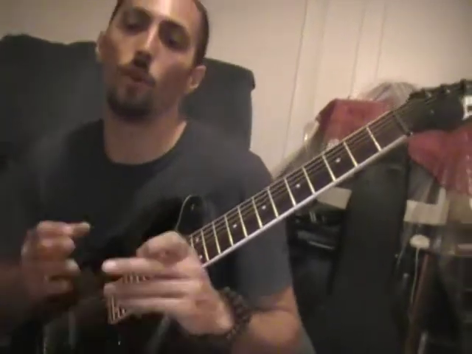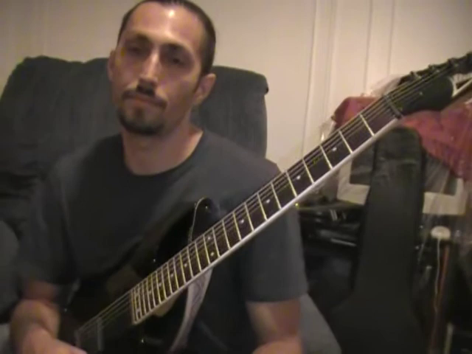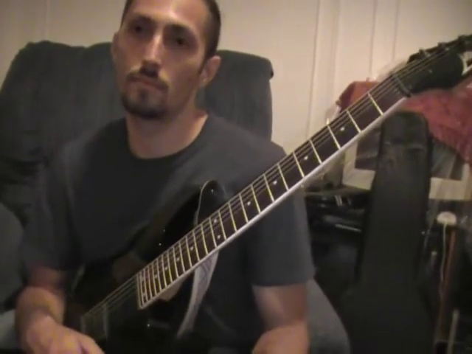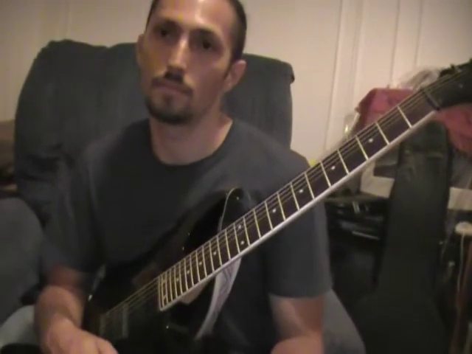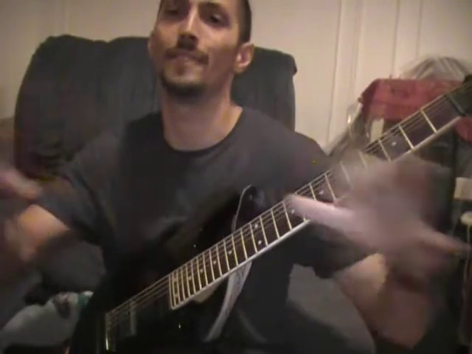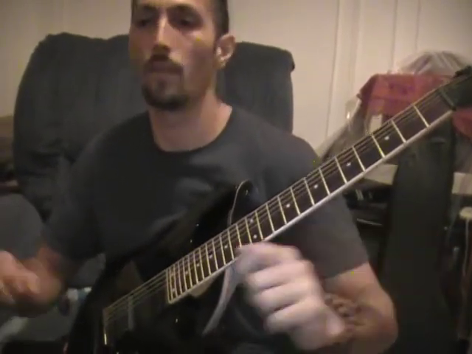So what I suggest is you treat all the different picking styles as equal. At the same time, alternate picking is the foundation of everything.